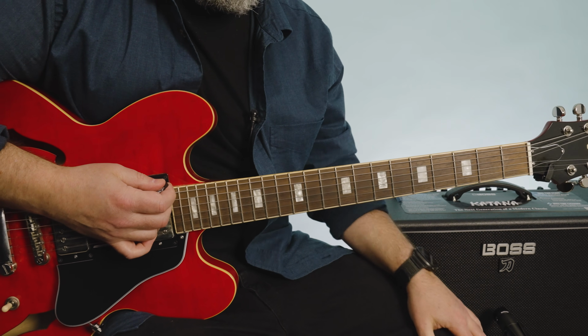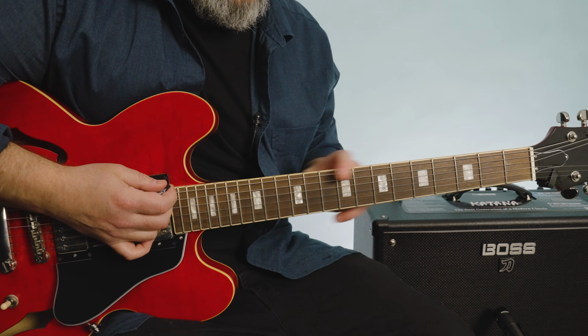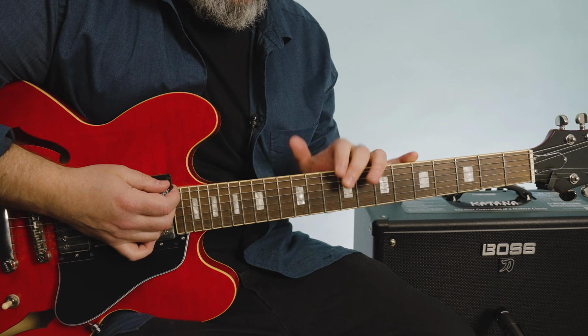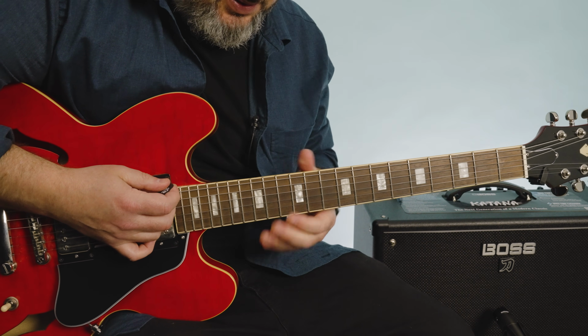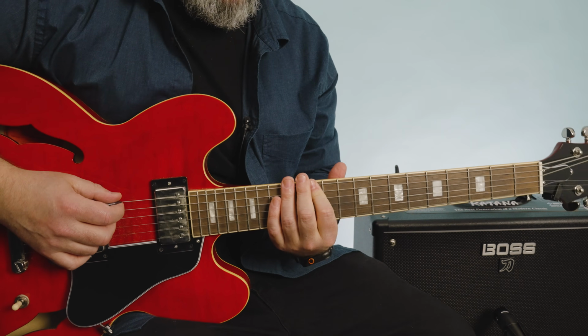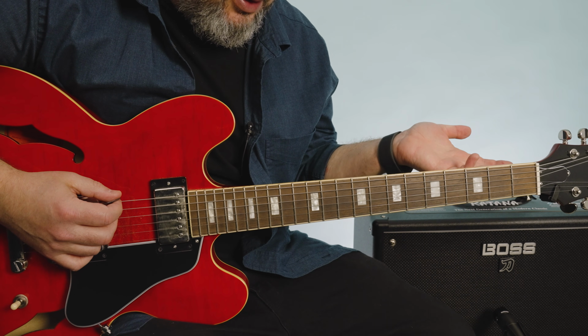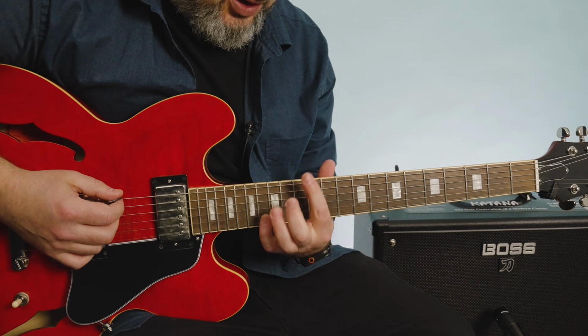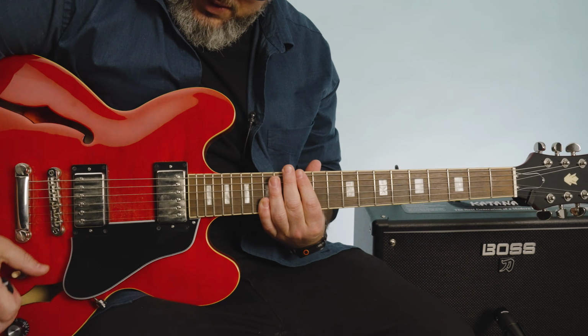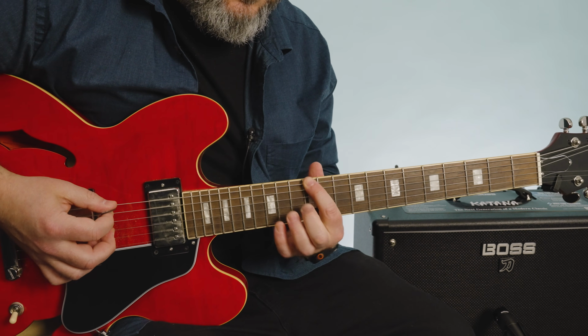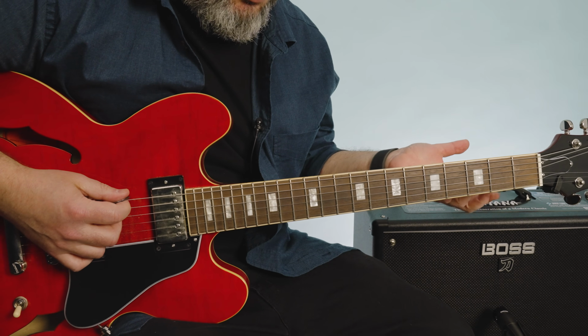So the first chord was E. So if I can find E along the E string, and this is obviously a little more of a beginner lesson, but I think it will carry over to intermediate as well. If I find an E note, so open E, I could do that. But let's just go to the 12th fret. I'm going to put on an overdrive, and I'm just going to play that root note.